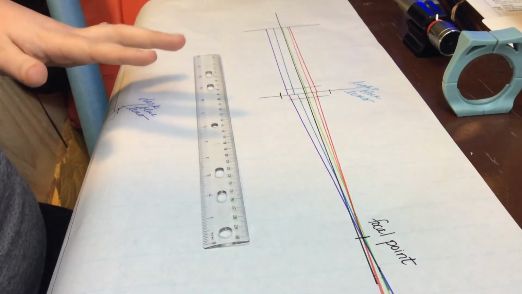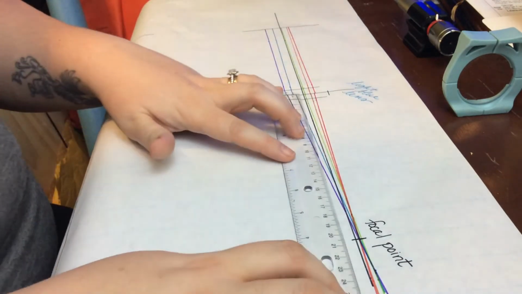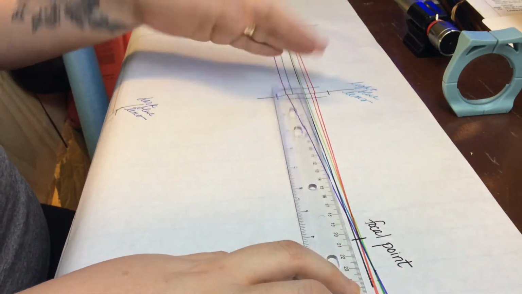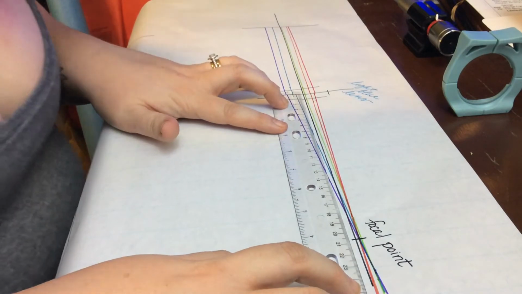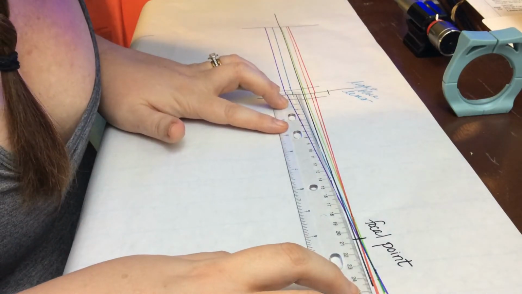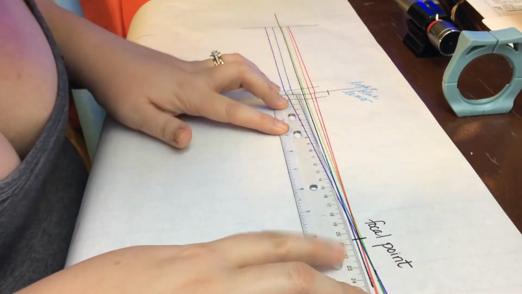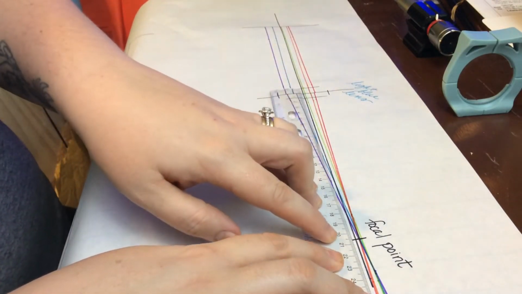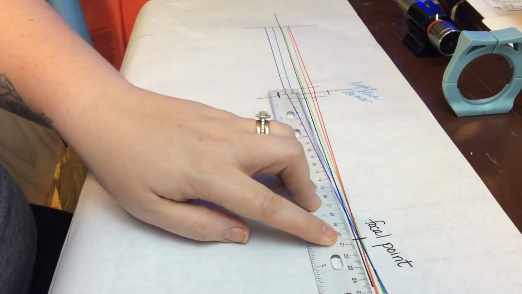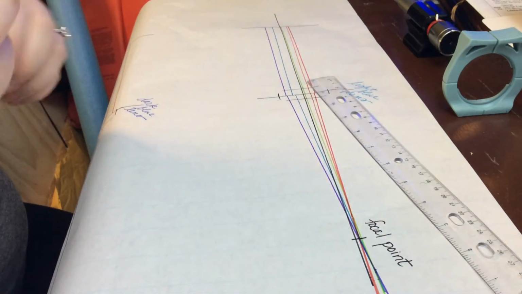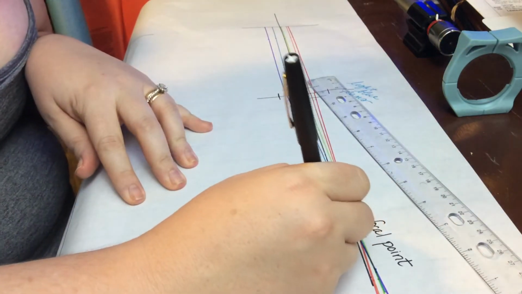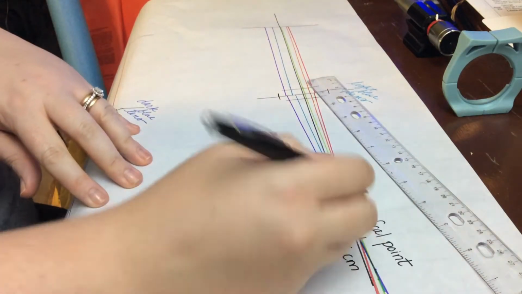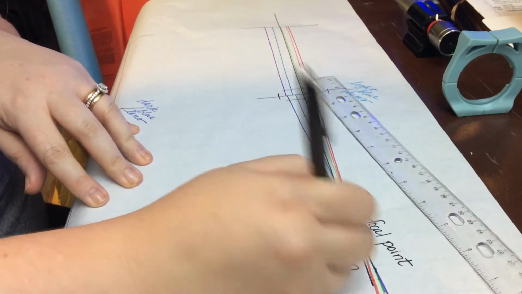And now I want to measure that. I want to see how long or how far away is my focal point. So I'm going to put the 0 end of my ruler right where the middle of my lens would be. And I'm going to measure straight out to that point. And this is telling me 20.5. So I'm going to write here 20.5 centimeters is my focal length.